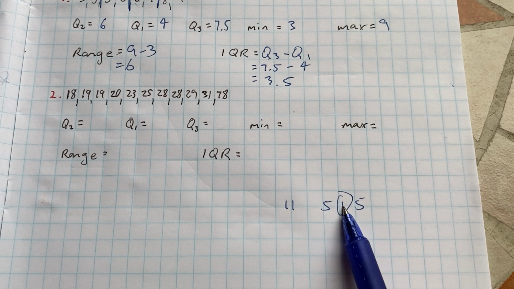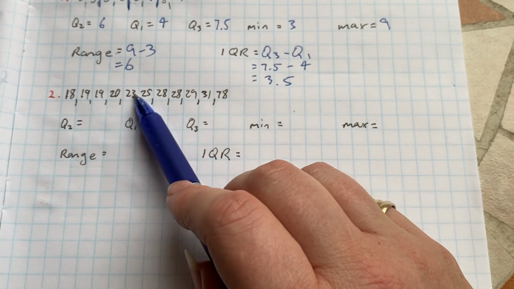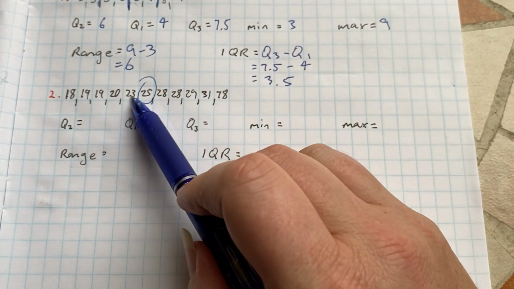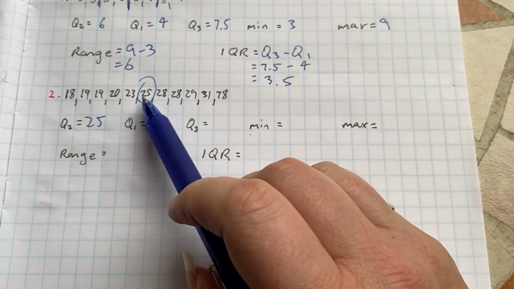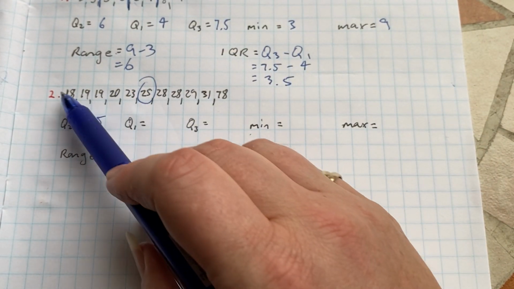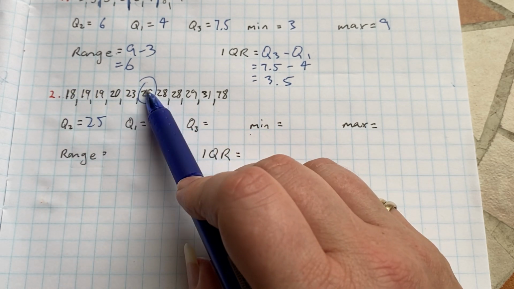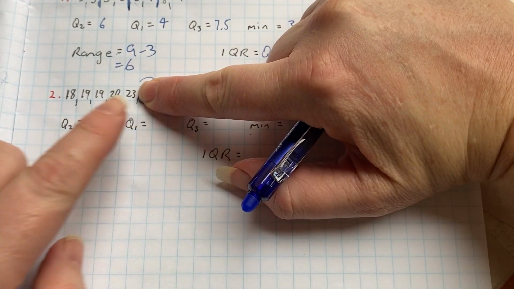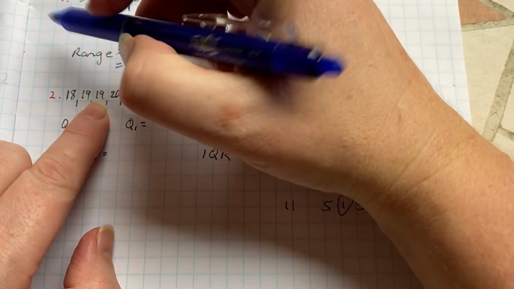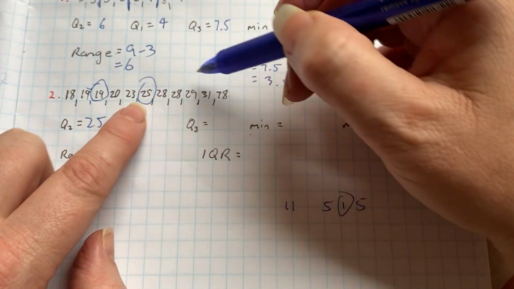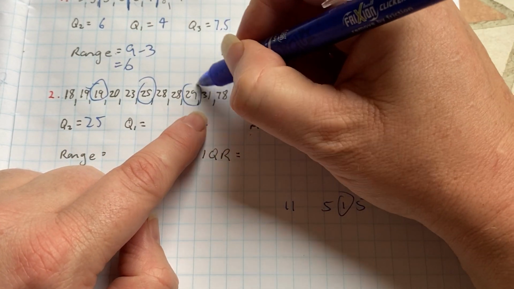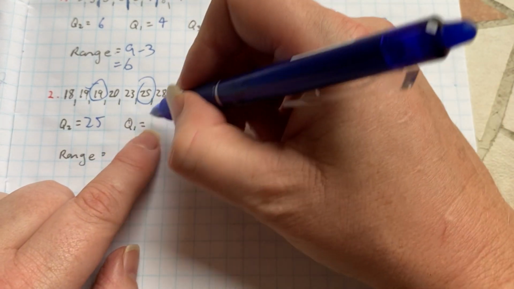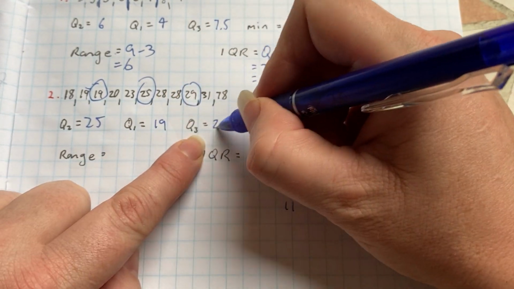So 10 splits into 2 groups of 5 with a leftover in the middle. So 5 there, then the 6th number leaves 5 on top. So the 6th number is the median. 1, 2, 3, 4, 5, 6. There it is there. 5 below it, 5 above it. Q2 is 25. Then the lower quartile is the middle of everything below this number. So don't include that number, just the middle of these. And that's the 19. 2 numbers, 19, 2 numbers. Same thing up here. Because it went 2, 1, 2, it'll go 2, 1, 2 up here as well. So that's our upper quartile. So Q1 was 19, Q3 was 29.